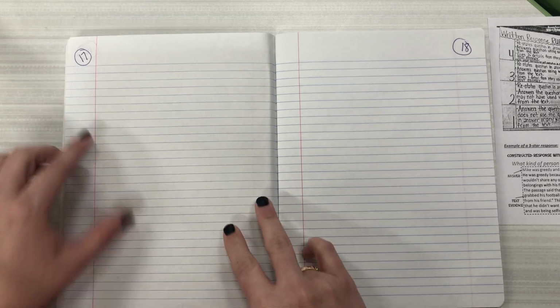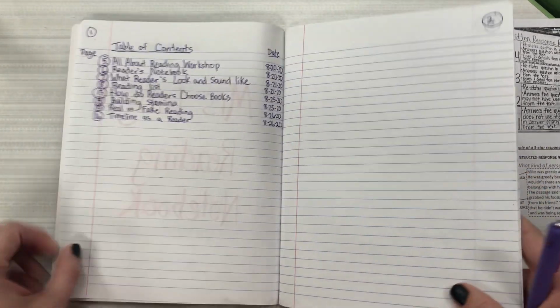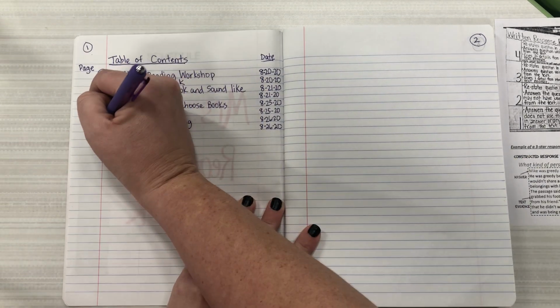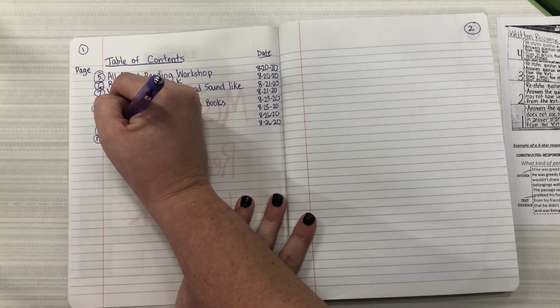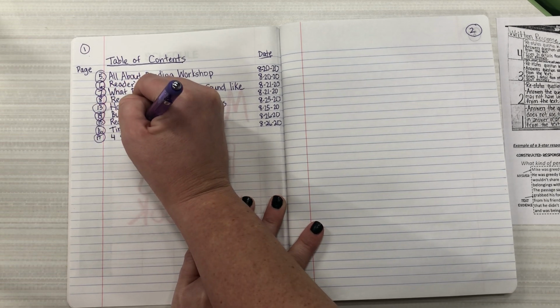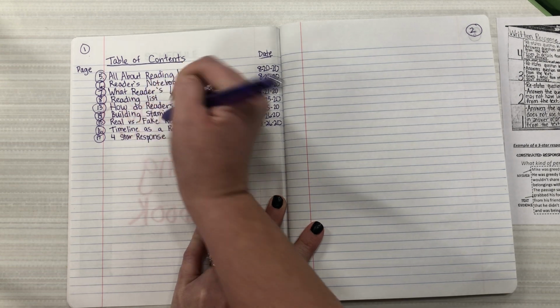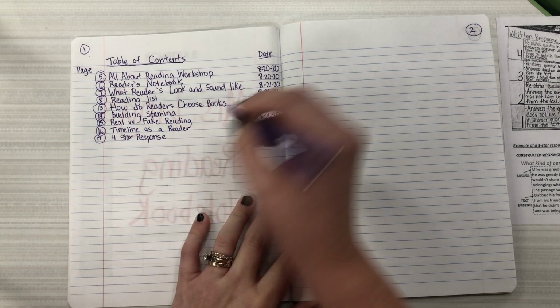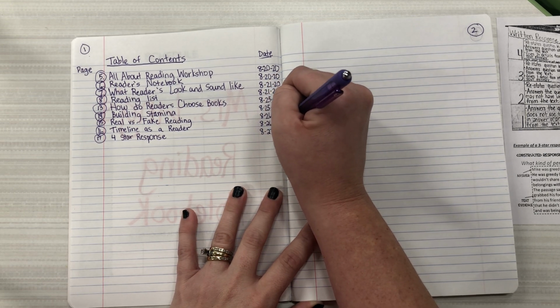Once you have labeled your two pages, we're going to go back to the table of contents to write today's mini lesson title. So we're going to write number 17. And this is going to be focusing on how can we write a 4-star response. So today's title is 4-star response, and it's on 8/27/20.